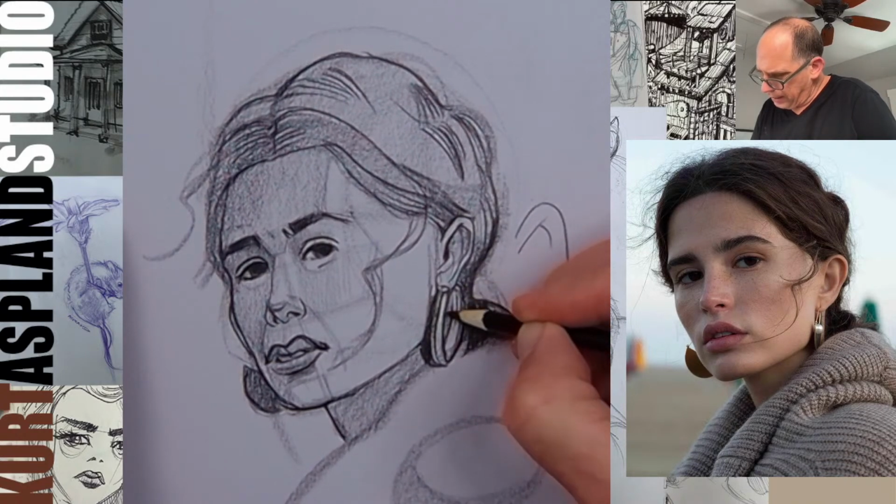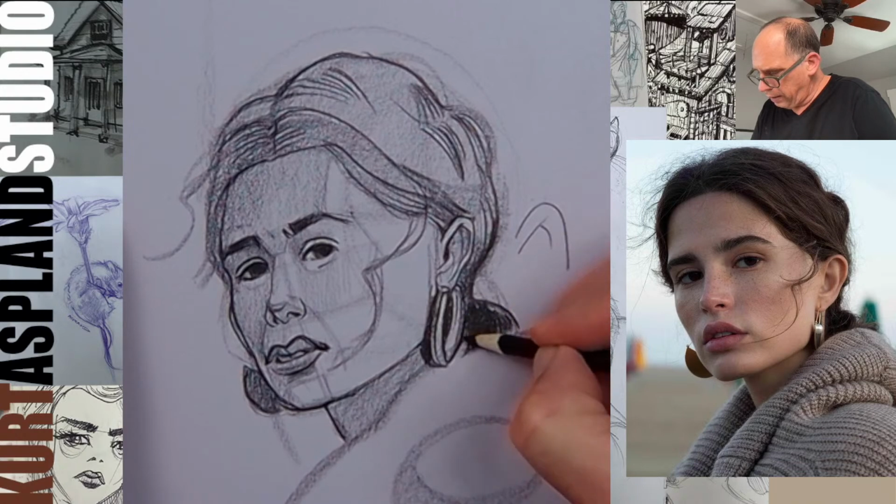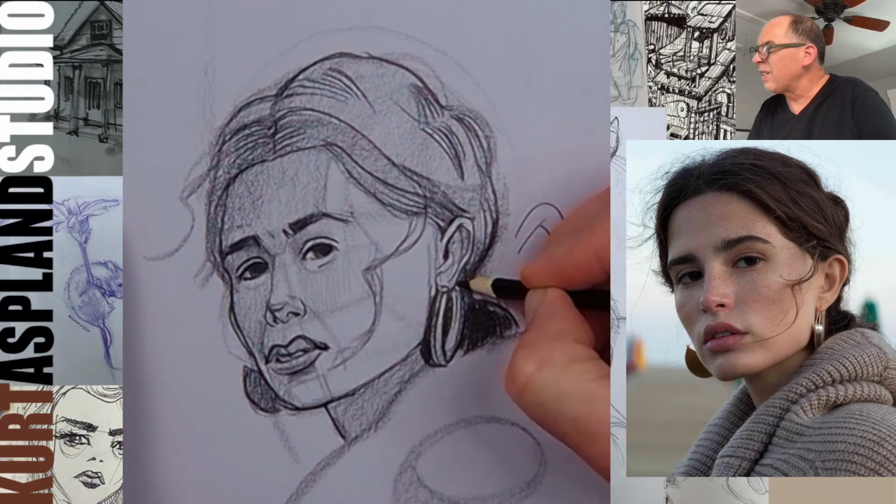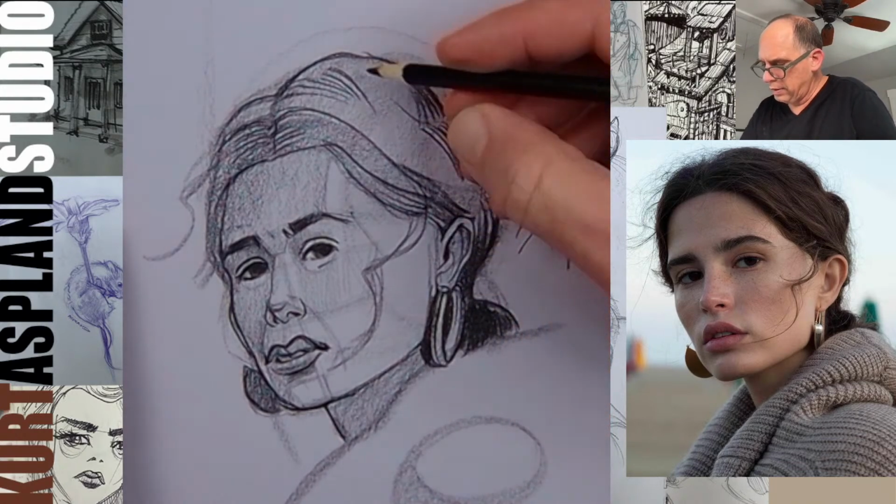Now I'm going back in and adding darker value to her hair, because this will add a little bit of contrast.